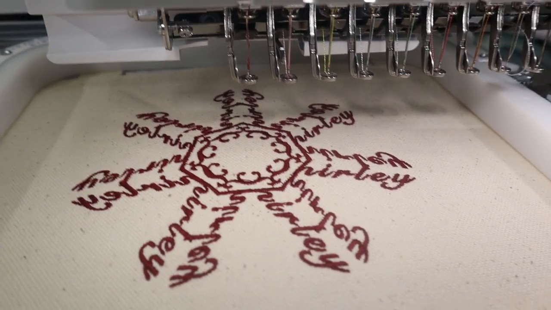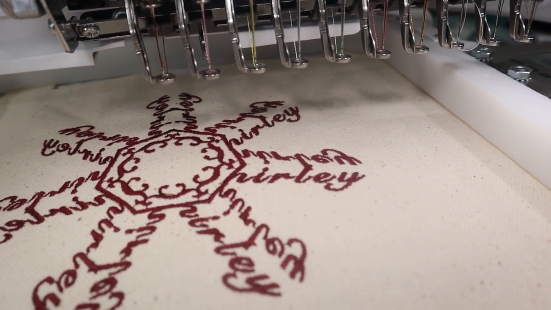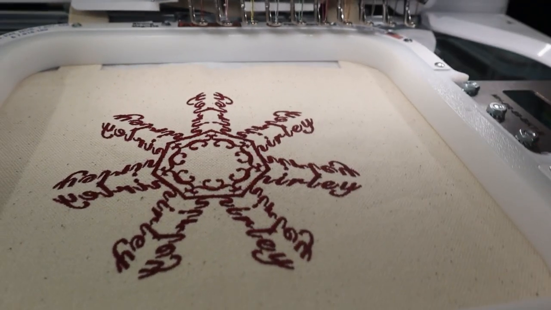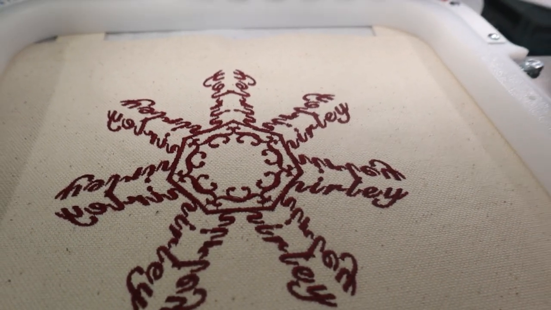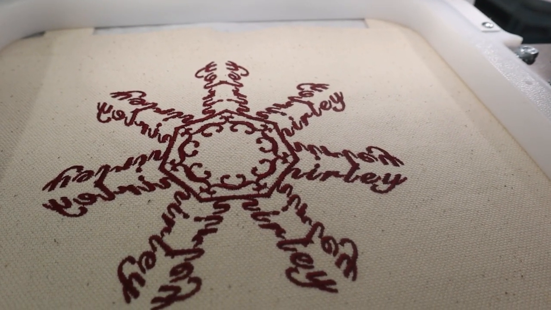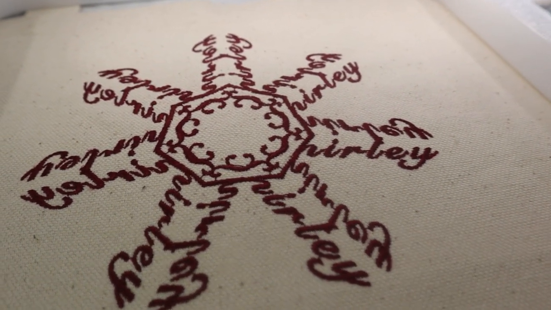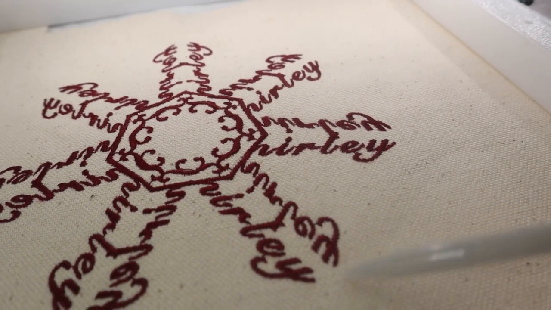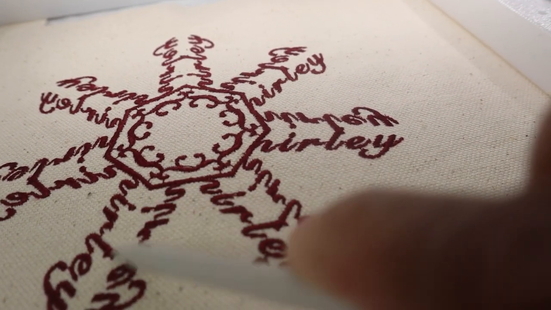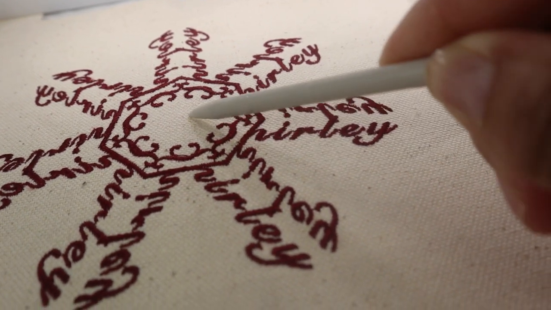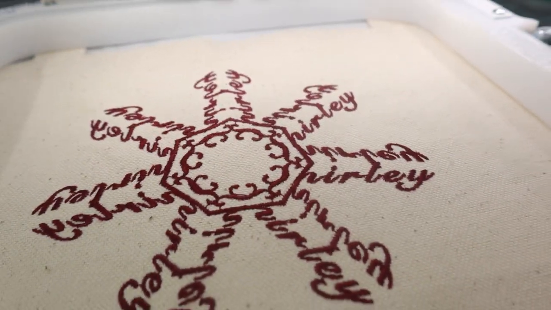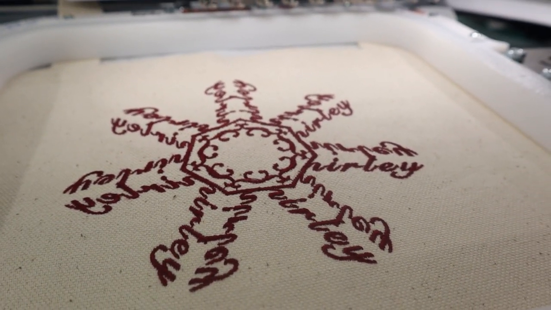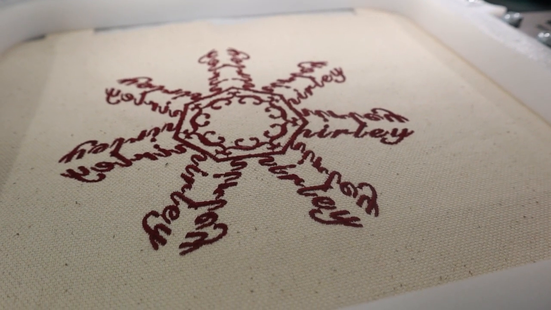Here is the finished product. Let me bring it out so you can see it better. That is completely done, and you should be able to see my name, Shirley, and that's Shirley backwards, Shirley all the way around. Then you get a chance to see the inner circle is its own decorative stitch. So, turned out really cute on this little tote.